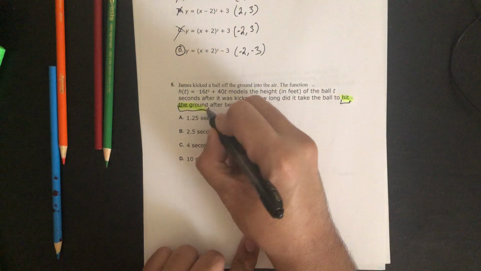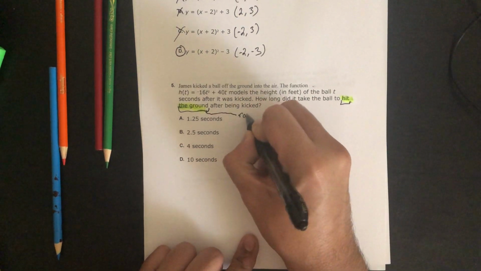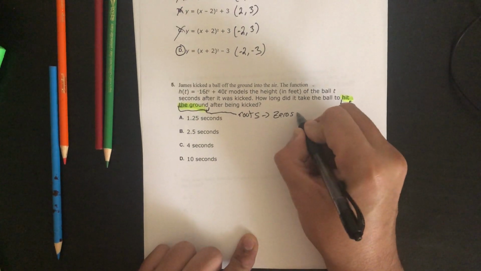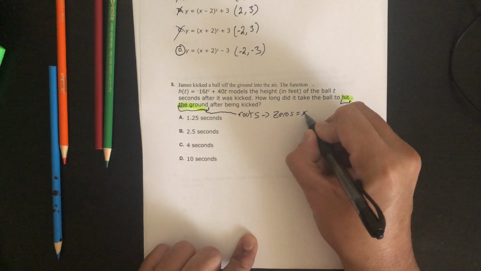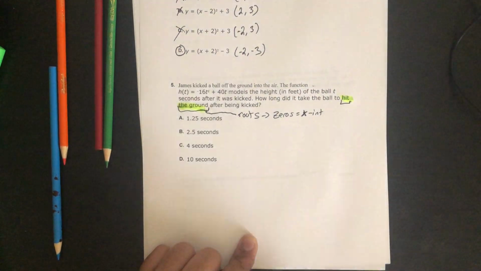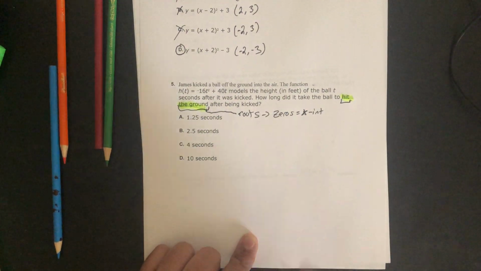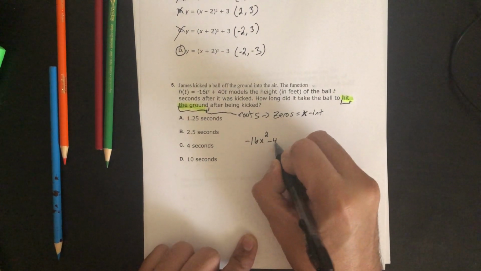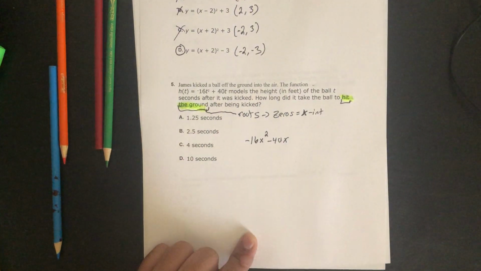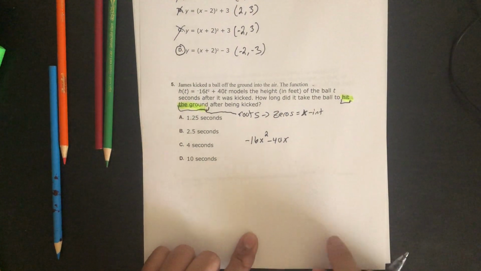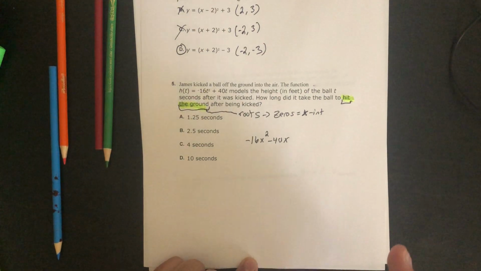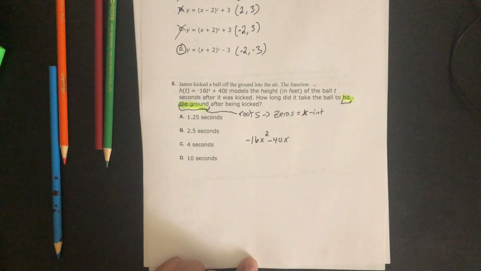Anytime I think about the ground, I think about the word roots. So we are looking for the zeros, also known as the x-intercepts. First thing I need to do is take this equation, -16x squared minus 40x. Remember, they use t, but I prefer to use x because my t's sometimes look like plus signs, and it's just easier for me to use x.